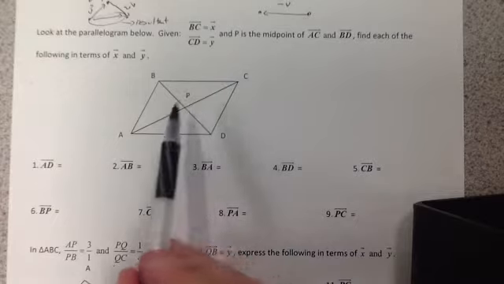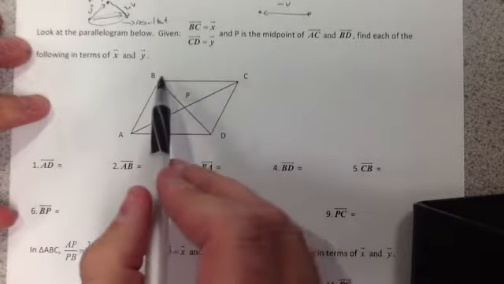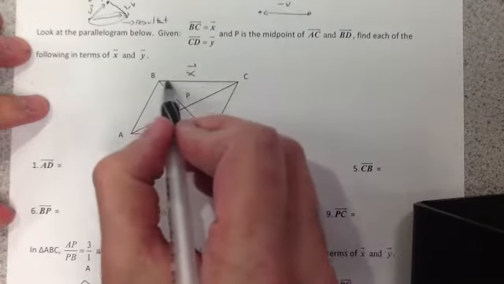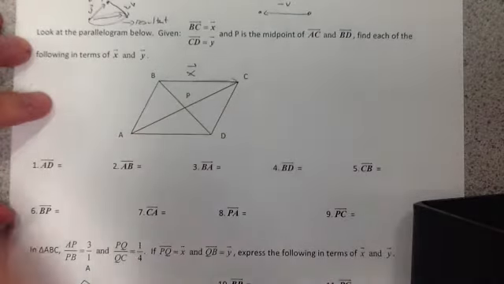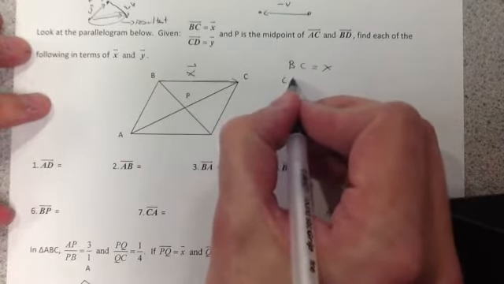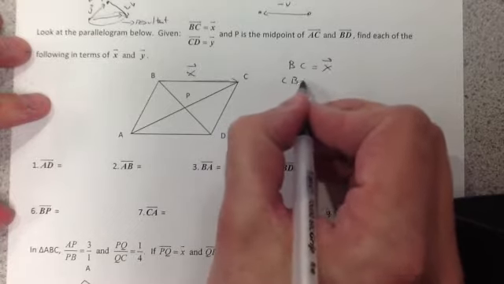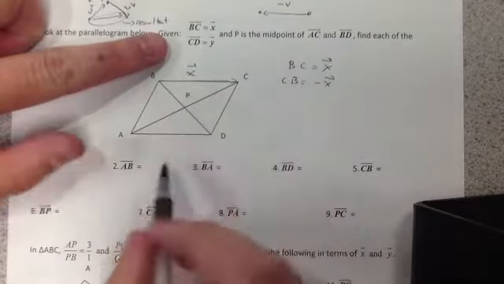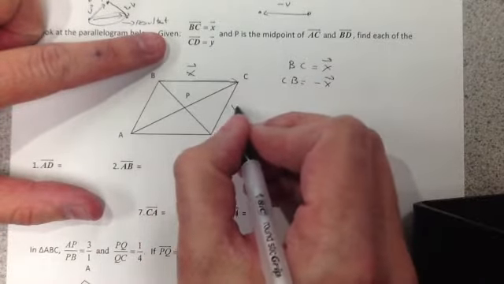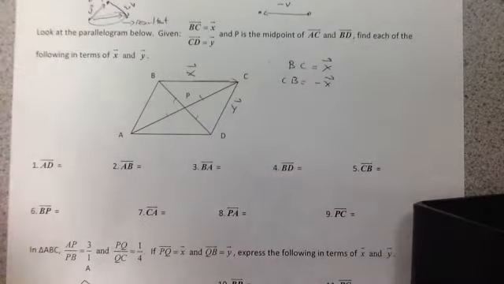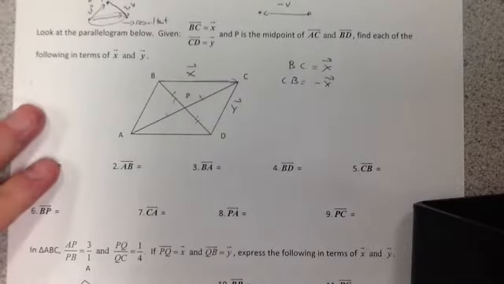All right. So we're given a parallelogram here. And what they tell us is that BC is denoted by vector x. Now, because it's directional, B is traveling in the direction of C. So if BC is x, what would CB be? Very good. Negative x. Okay? So keep that in mind. And CD is y. P is the midpoint, so we know that these are the same length. There we go. Find each of the following in terms of x and y.